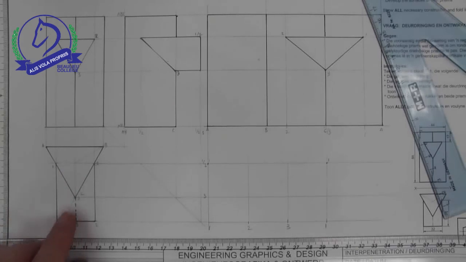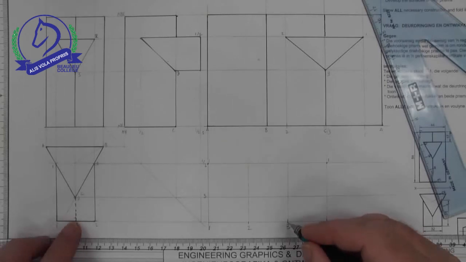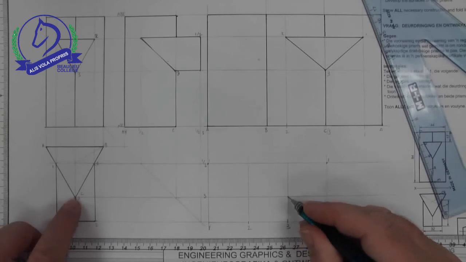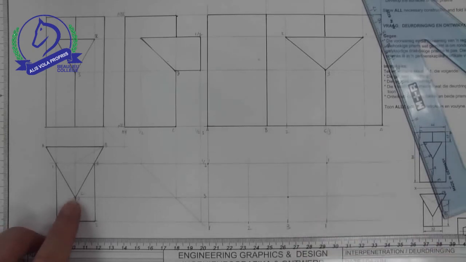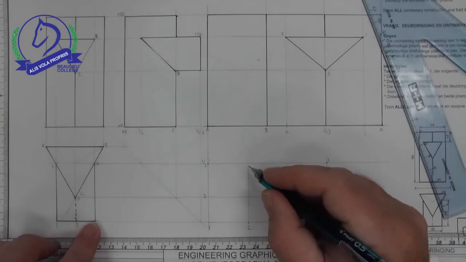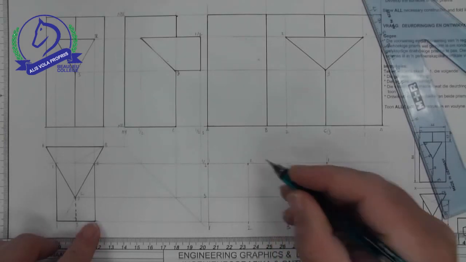Now, point 3 is over here. And we can follow point 3 across. There's the lowest point, point 3. And this is where point 3 hits at this height level. Point 2, here is point 2, and it hits at this point.